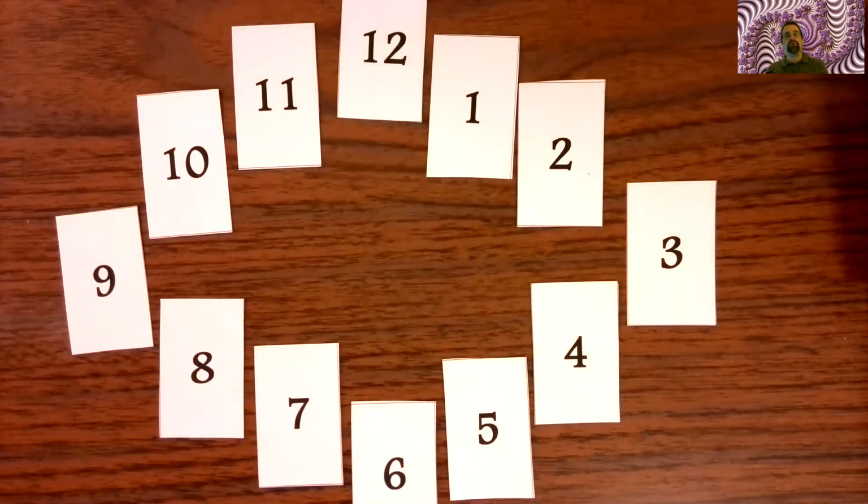After everybody moves, I'm going to start removing numbers. Hopefully, after we do this a couple of times, I'll be able to catch you and win the game of hide and go seek. So now it's time to start.